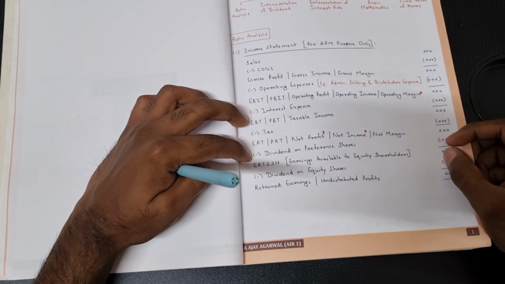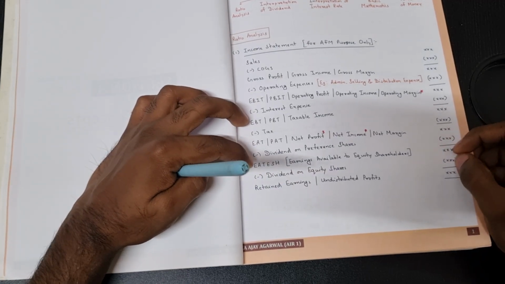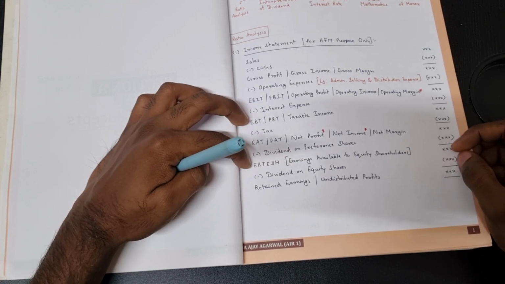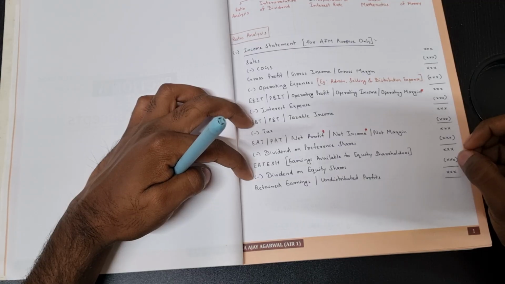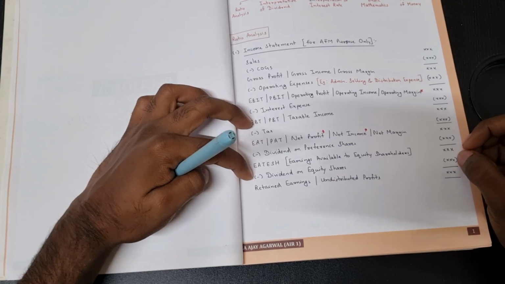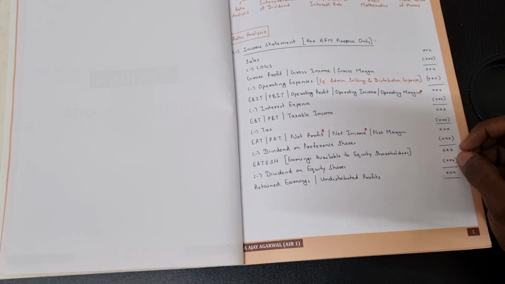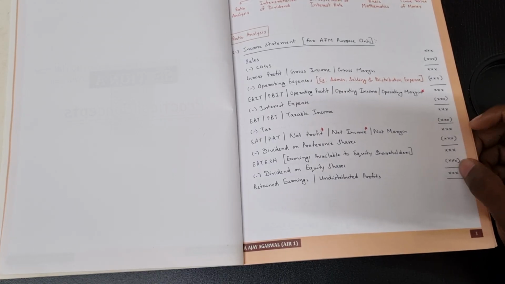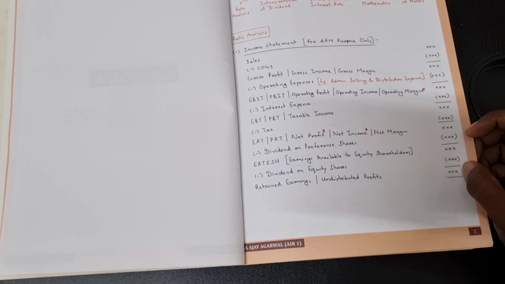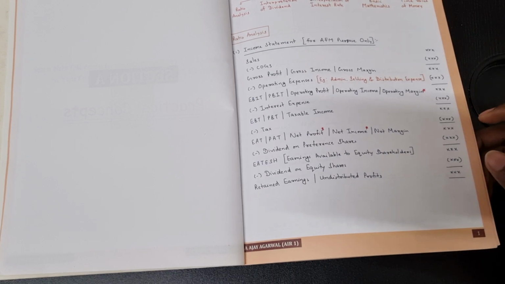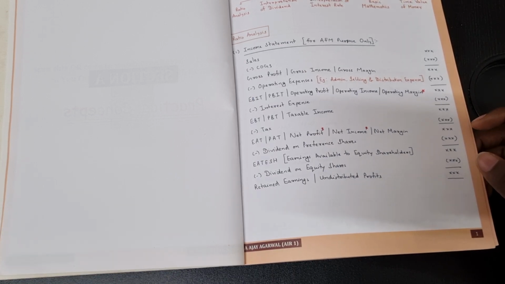Then we give preference shares a dividend, and we get earnings available to equity shareholders. We divide it by the number of shares and get EPS, and then we get a certain amount as DPS, dividend per share, and the rest is retained. The one which is left with us is known as retained earnings after distributing dividend.